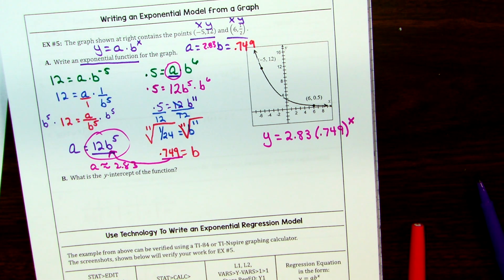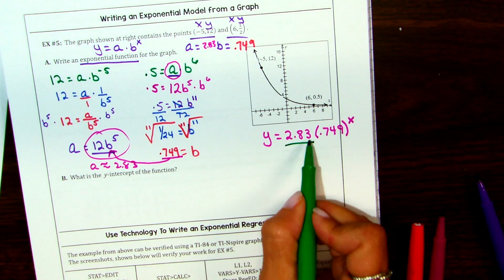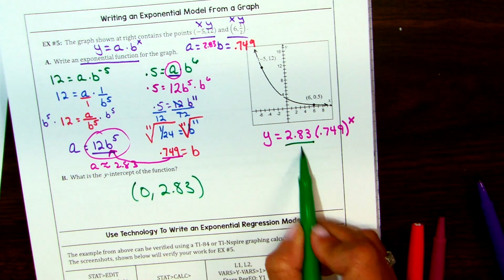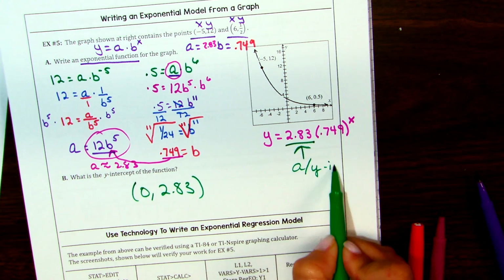What's the y-intercept? No, it's not 0.749. Remember, it's a trick question. It's just trying to trick you. We can't be tricked. The y-intercept is your a value. Remember that.